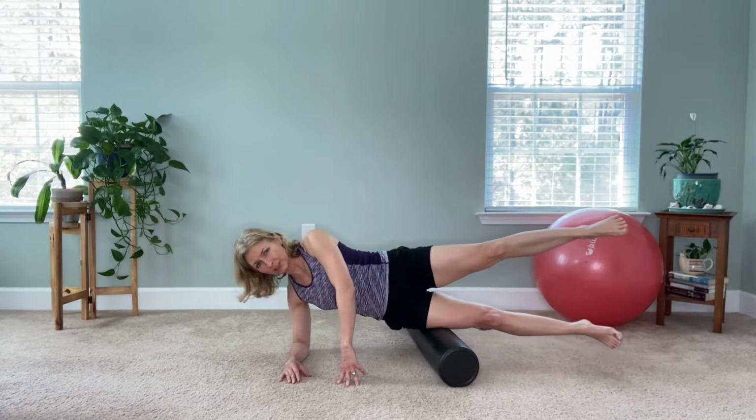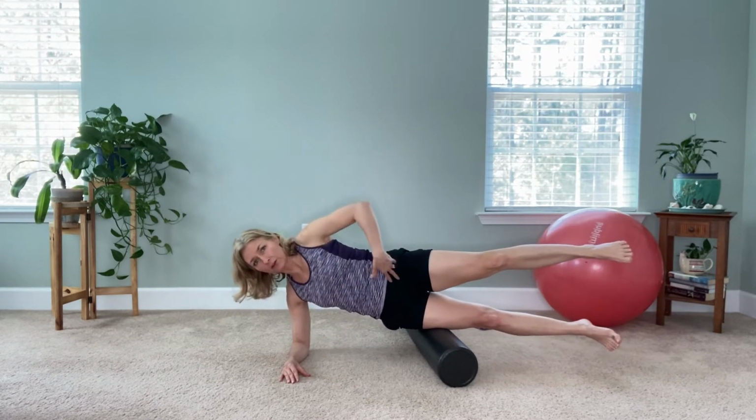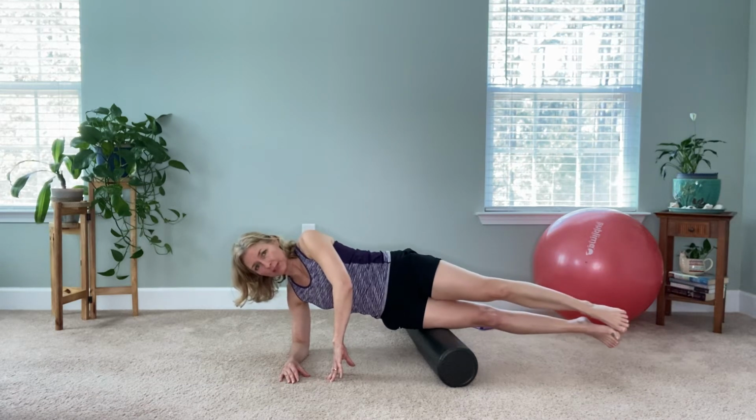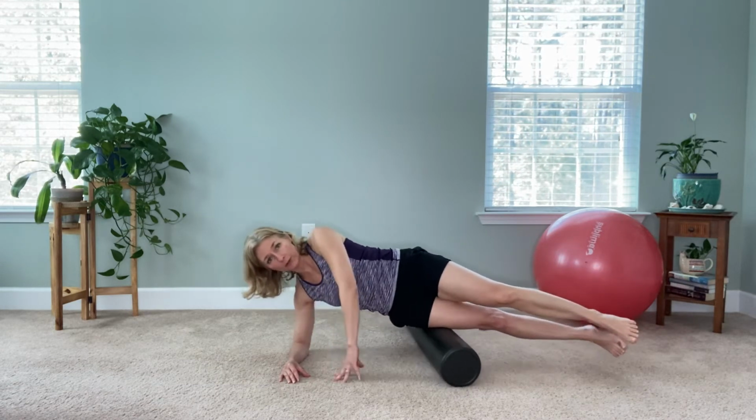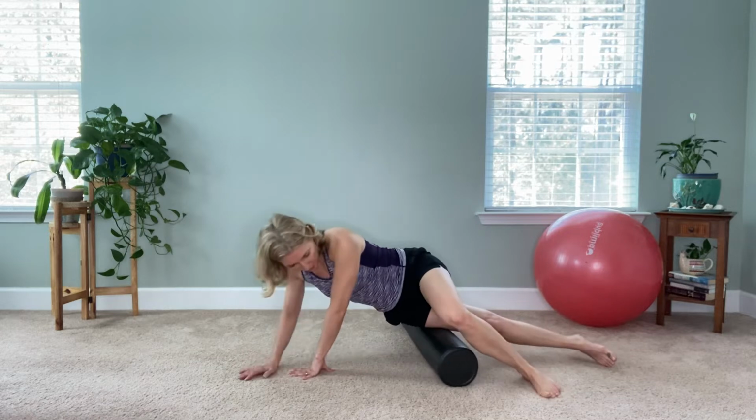And foam rolling is a really good core workout. You can feel all of your oblique muscles working. It's a good shoulder workout. All these things you're doing in plank here.